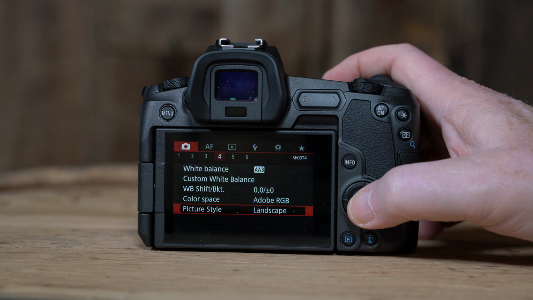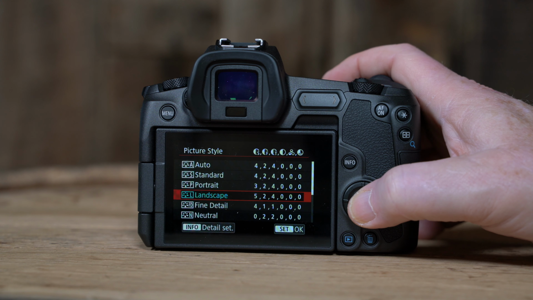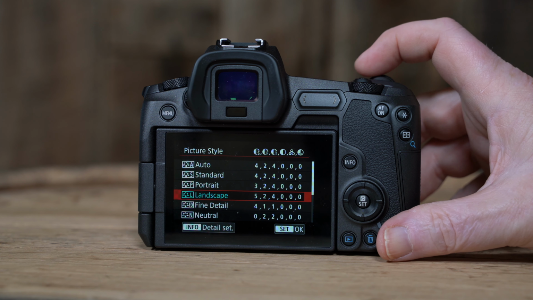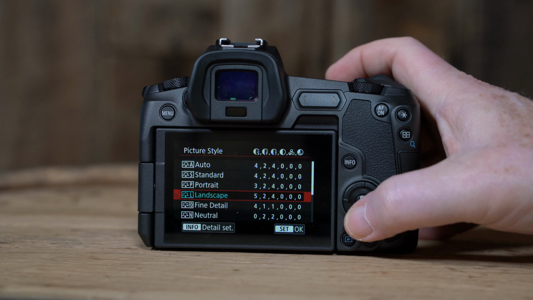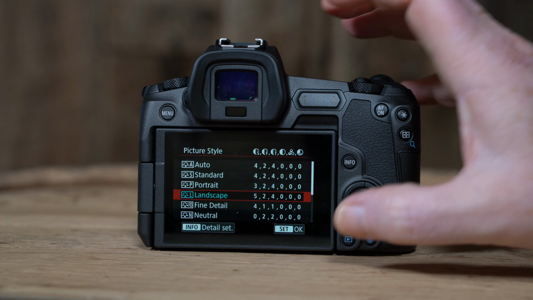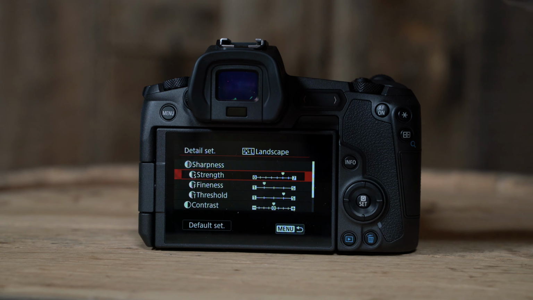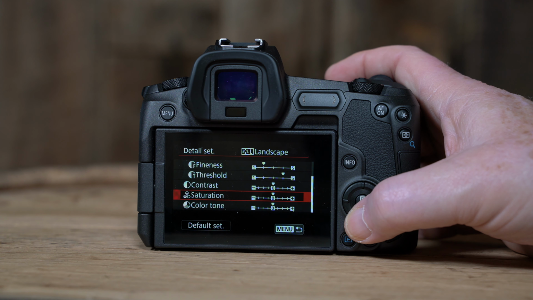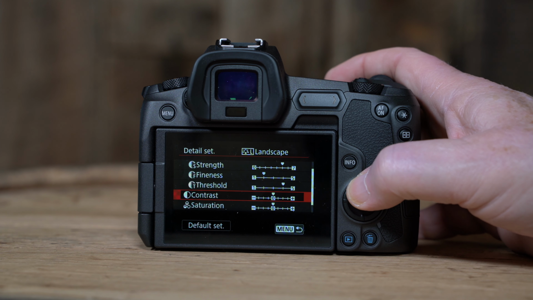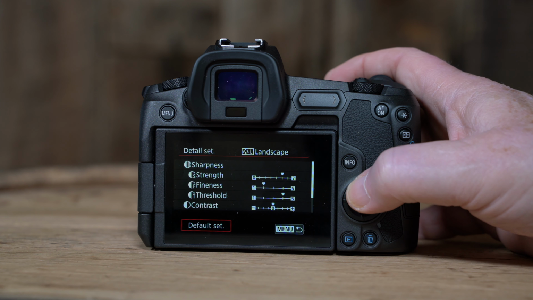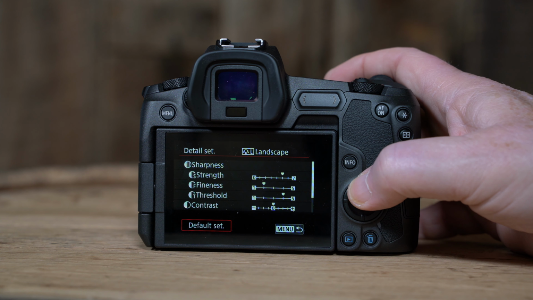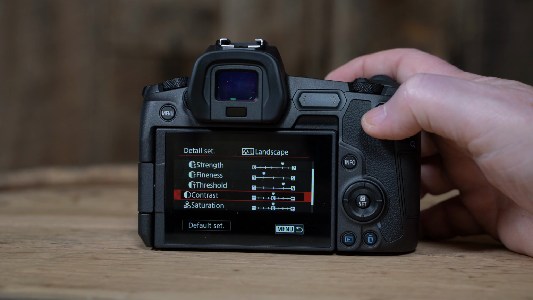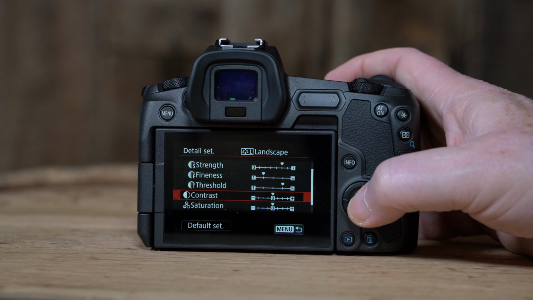Your picture style. Now this is something that you really want to explore. There are a lot of submenus under this one. Basically what this is that you have 6 variables. Let's call up the info here so you can see exactly what they are. You get strength, sharpness, fineness, threshold, contrast, saturation, color tone. All of these are sliders that you can set up to give you slightly different picture styles, okay? Play with the settings, see which ones you like best.